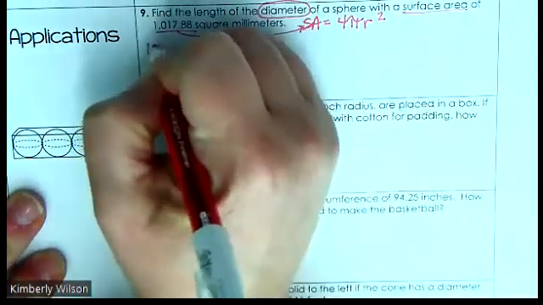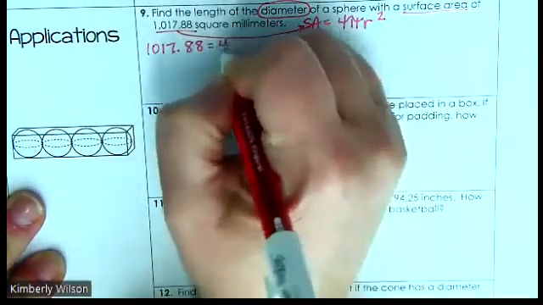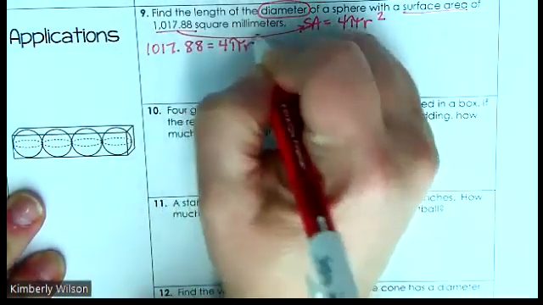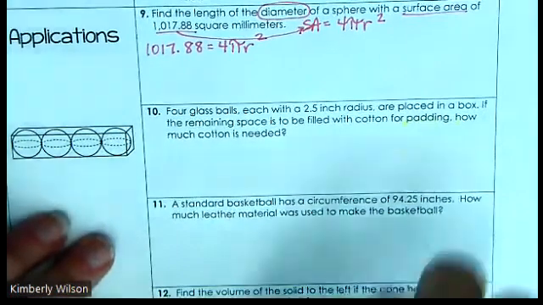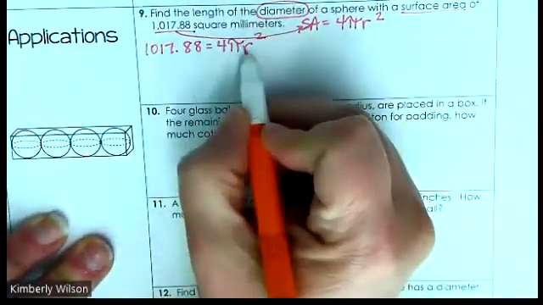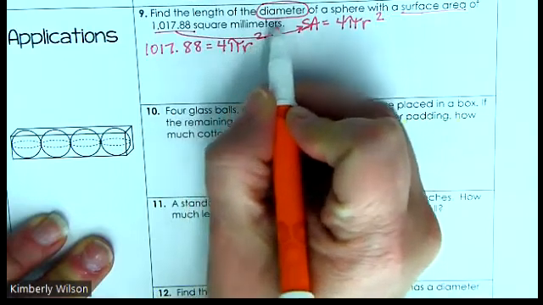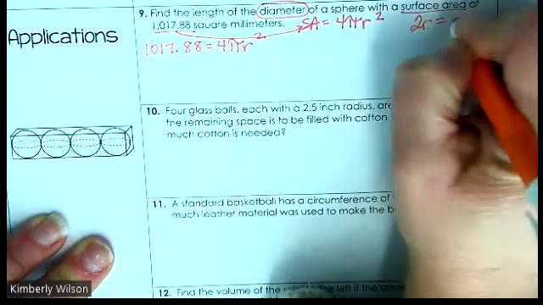So I have 1017.88 equals 4 pi r squared. Okay. And now we start to get r. I'm wanting the r because I want the diameter, which, remember, 2r equals the diameter.